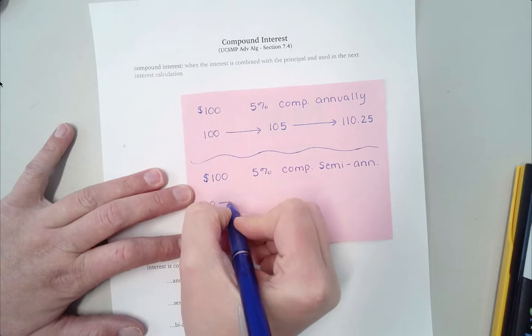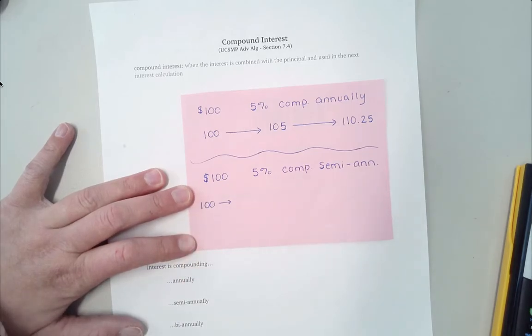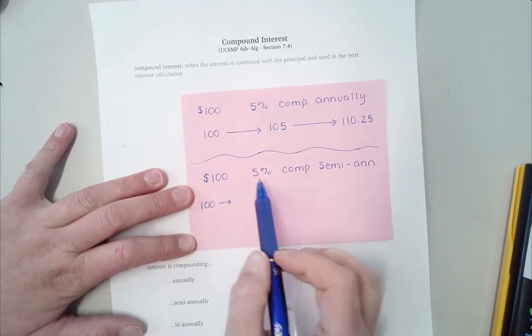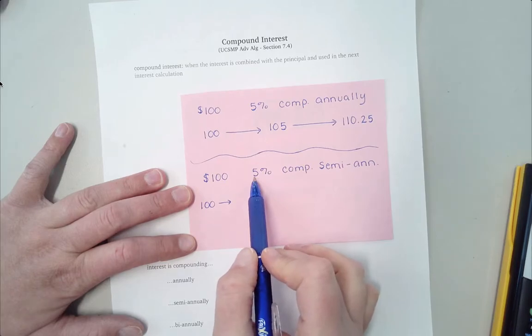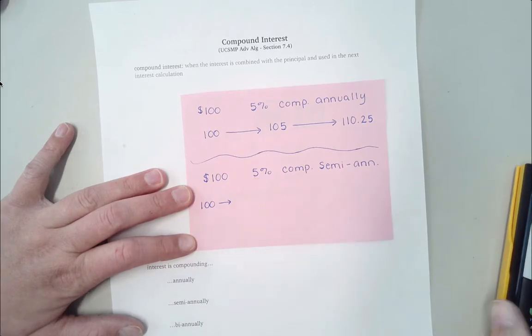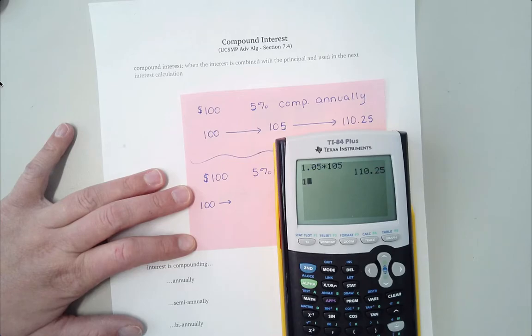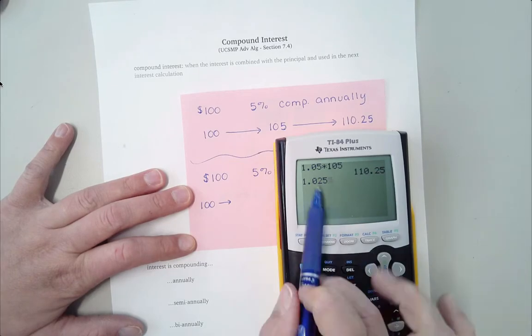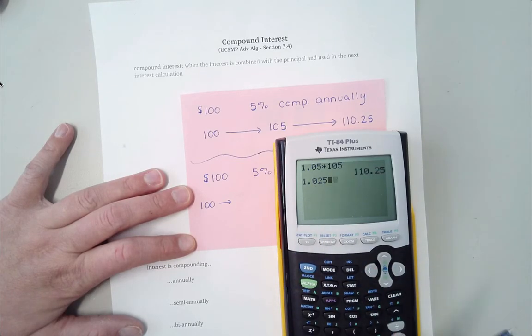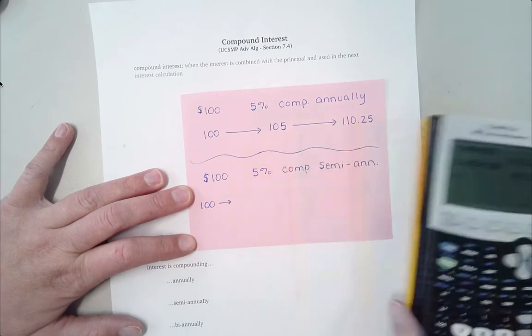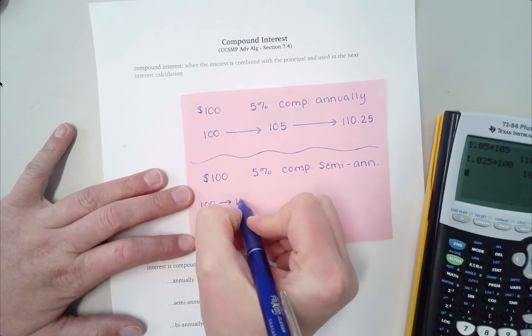and halfway through year 1, so after 6 months, they're going to give you half of your 5%. Okay, so they're going to give you 2.5% interest. And so I'm doing 1.025, that's 2.5% interest, times 100, and that means that now I have 102.50.